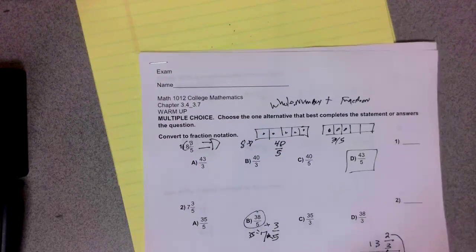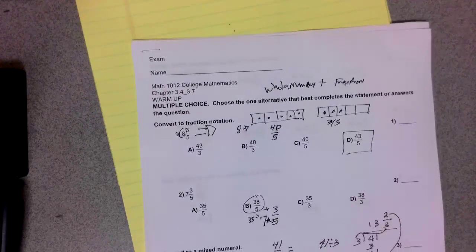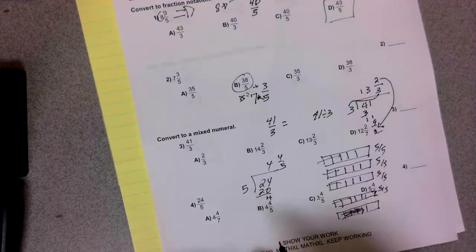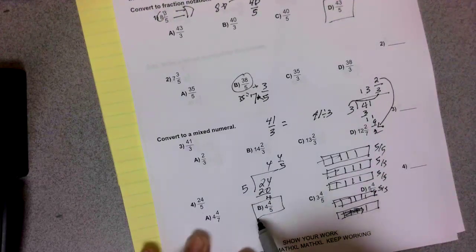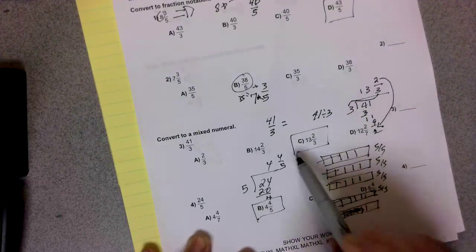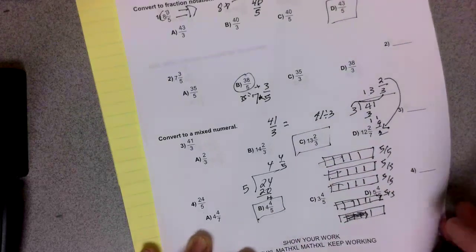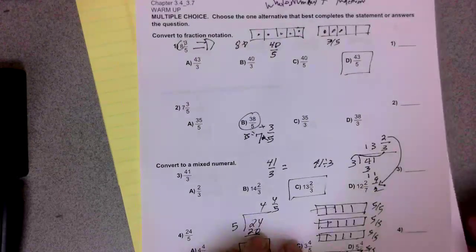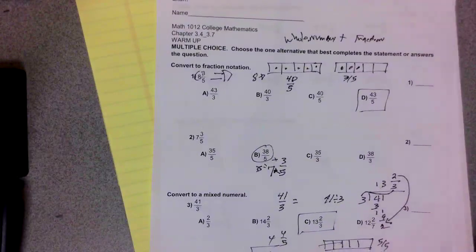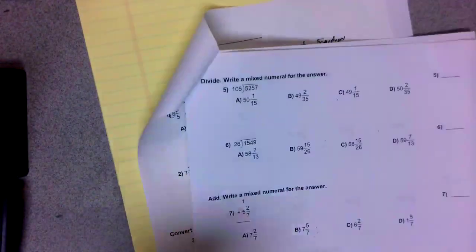Okay, let's turn the page. So the answer to that one is B here. The answer to this one is 4 4/5. And did we say what the answer to this one was? The answer to this one was C. So 3 is C and 4 is B. We got it right. Now page 5.